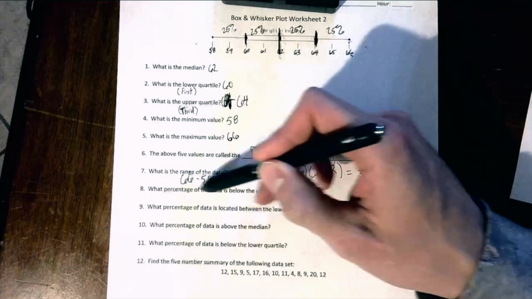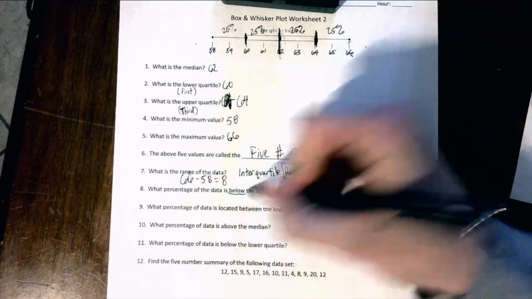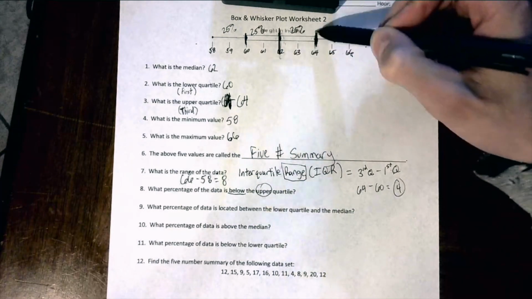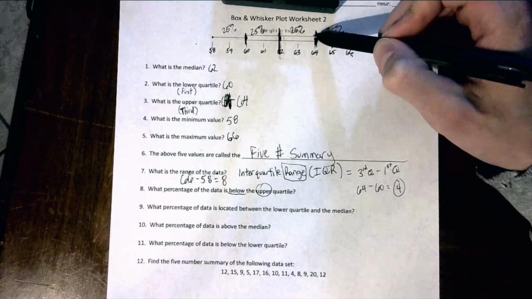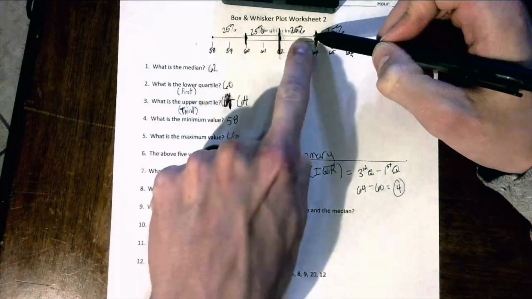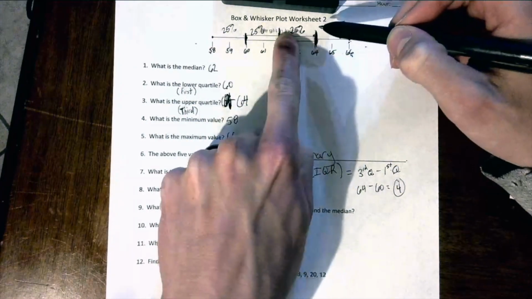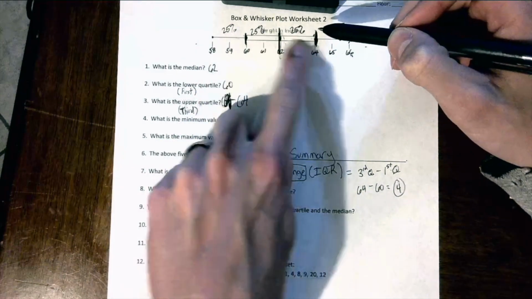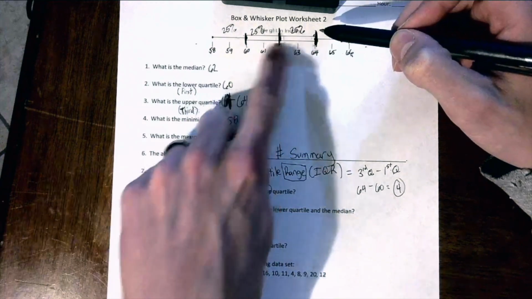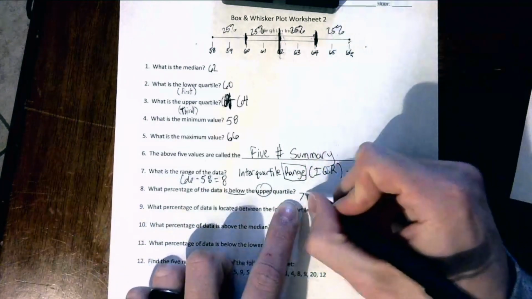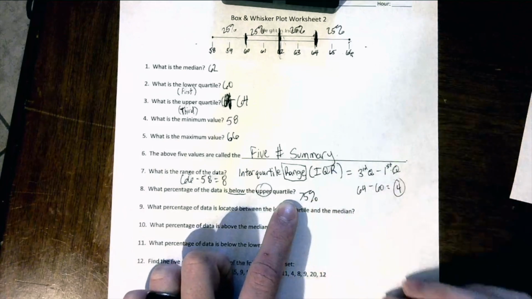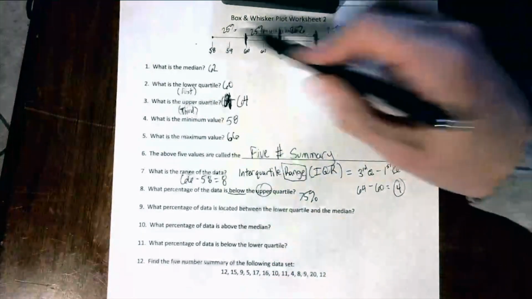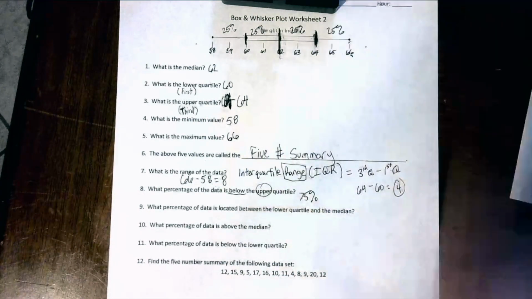So this says what percentage of the data is below the upper quartile. So the upper quartile would be up here, that's the one furthest to the right. And to fall below that would be on this side. So I've got a 25%, 25%, and 25%. So how many fall below the upper quartile? Well, 3 25s, which is 75%, which means 75% of my people in my data set would fall in those below the 64.